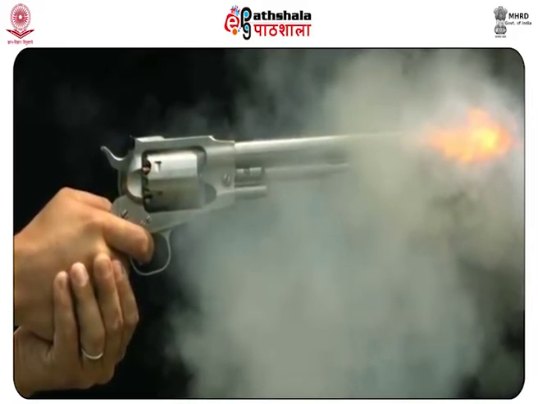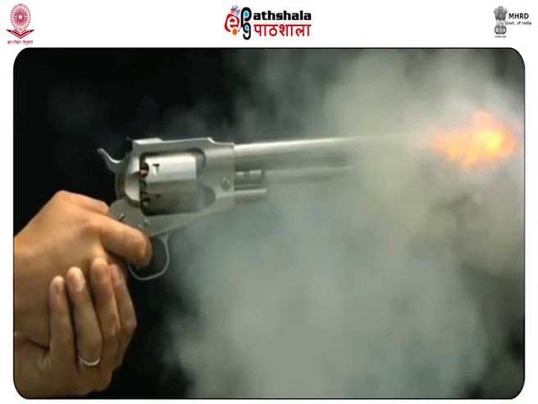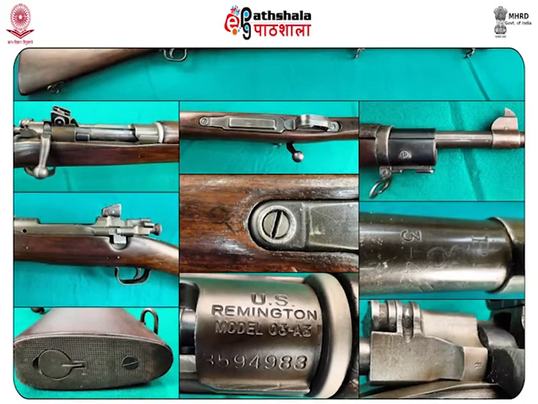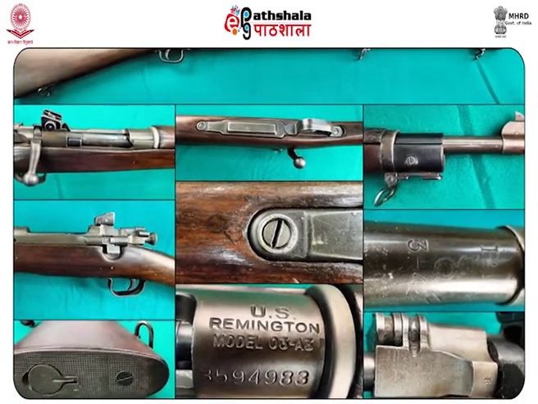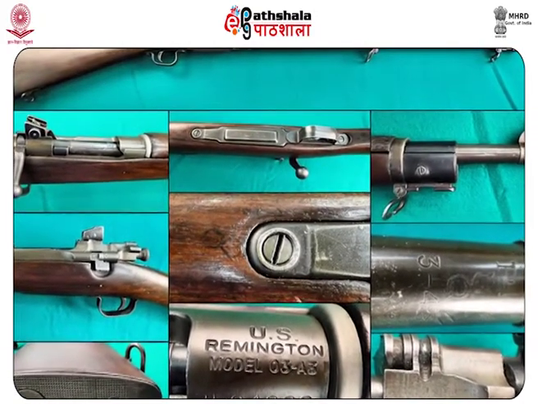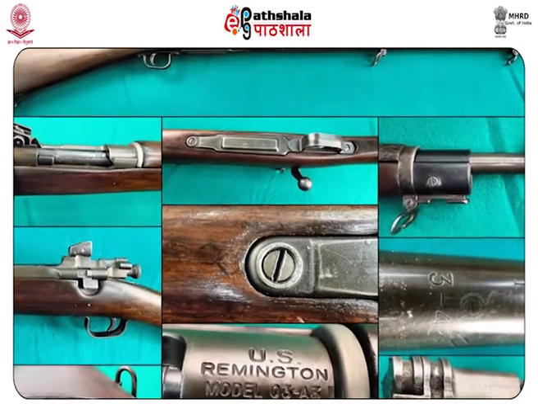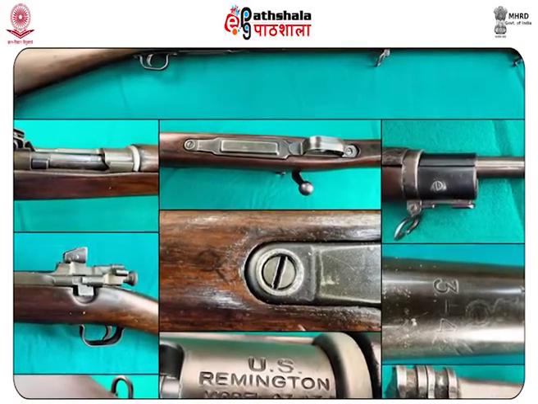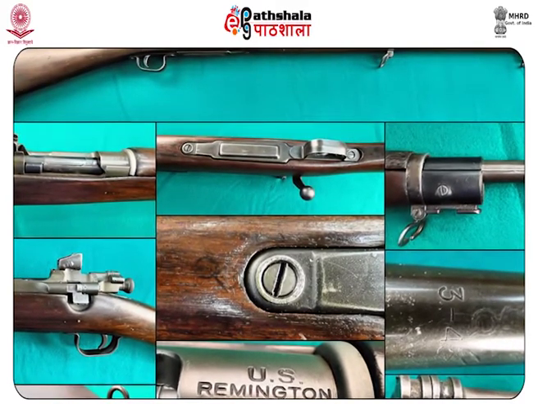This generates a hot piercing flame which ignites the propellant charge. A firearm which is manufactured in a factory will bear various markings put by the manufacturer for the purpose of identification, like serial number, maker's name, caliber, number of lands and grooves, etc.